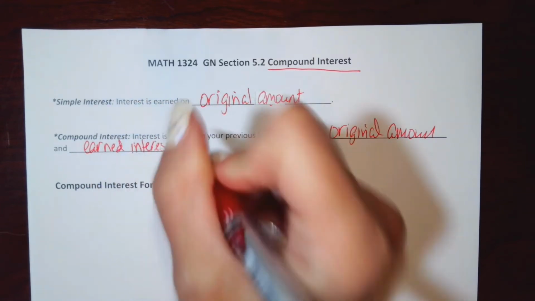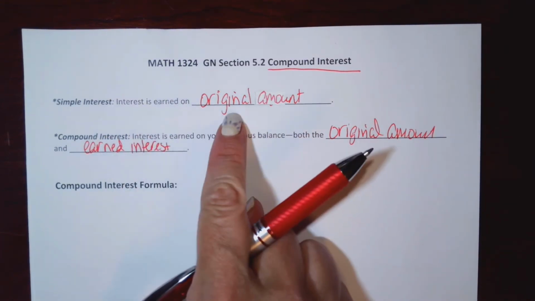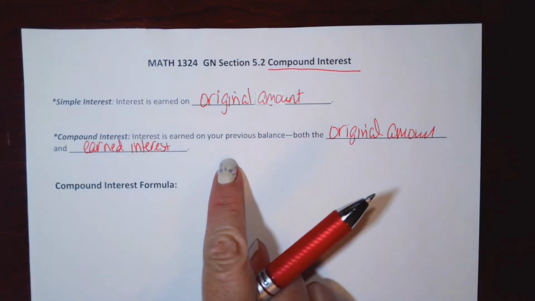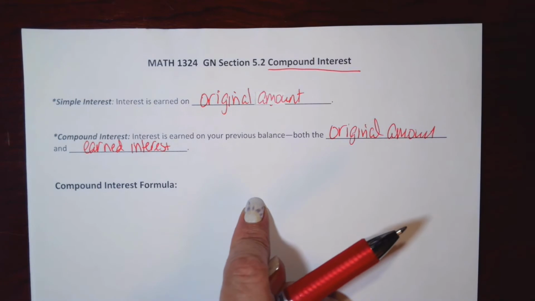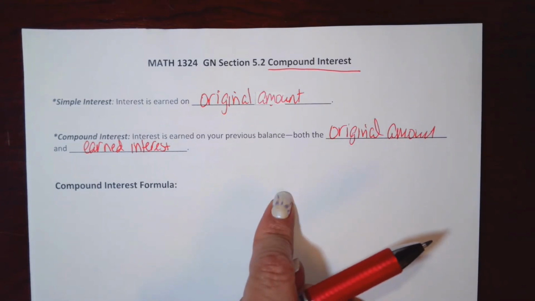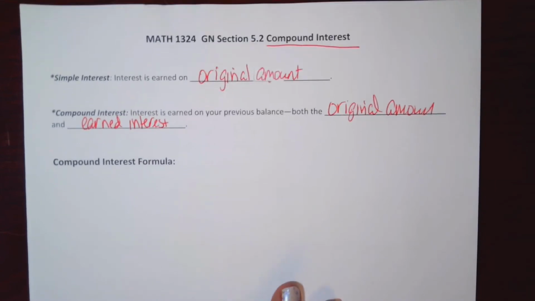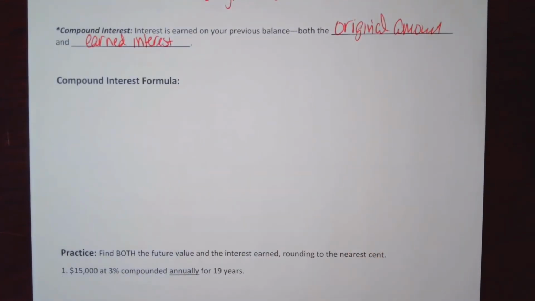So interest is compounded. Instead of just earning on what you invested, we calculate interest, we put it back in the account, and then the next time we calculate interest, the amount in the account is bigger. So we earn a little more interest, and it stays in the account, and every time we come back around, we earn a little more.